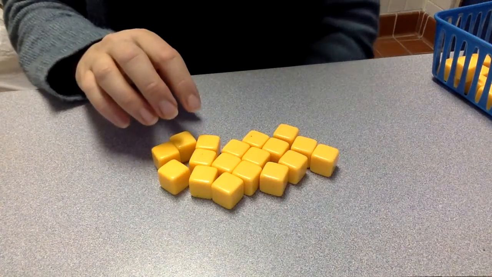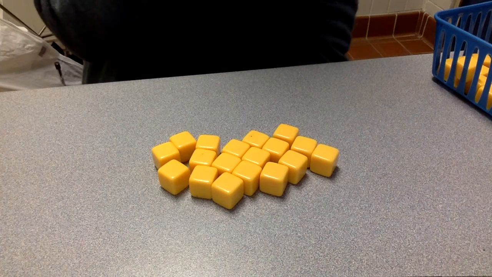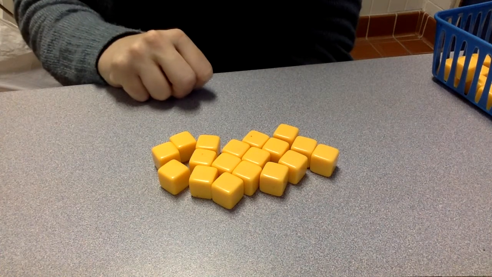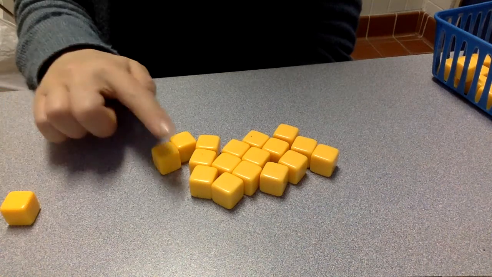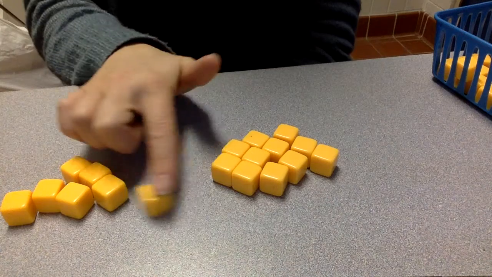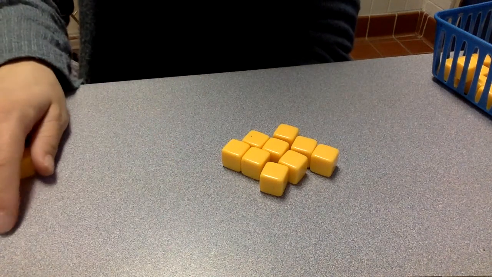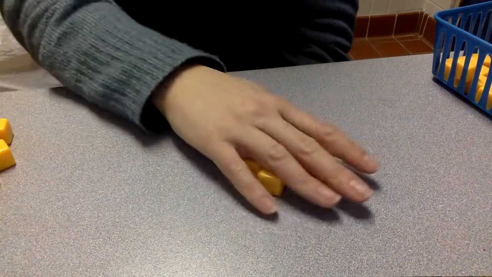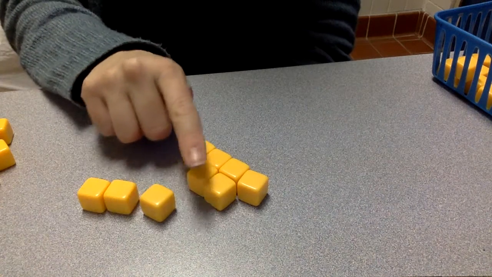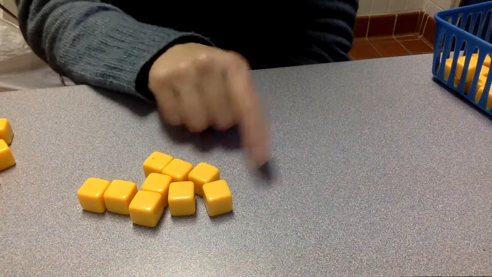We need to take away our lows to find out the difference between the two. So the low is 9. It says it right there on your paper, 9. So let's take away 9. 1, 2, 3, 4, 5, 6, 7, 8, 9. Here are our lows. And this is the difference between the two.